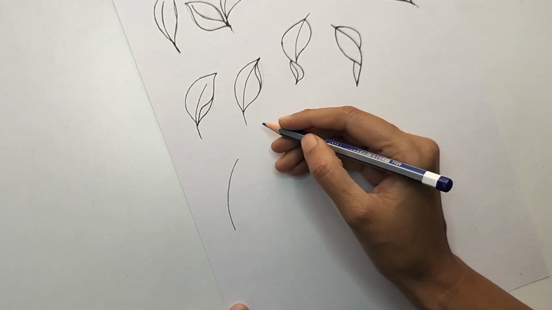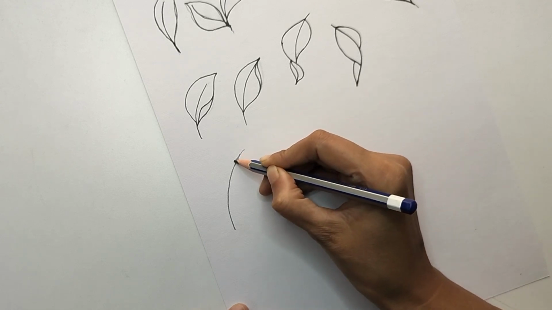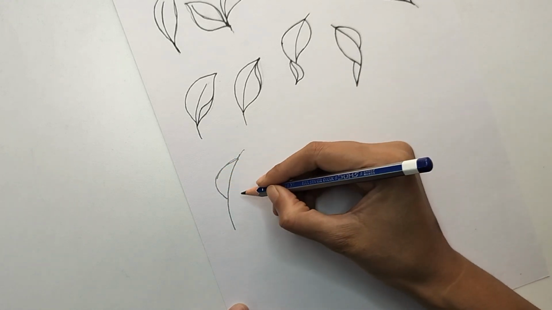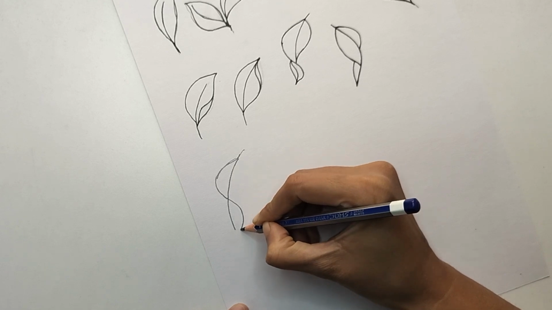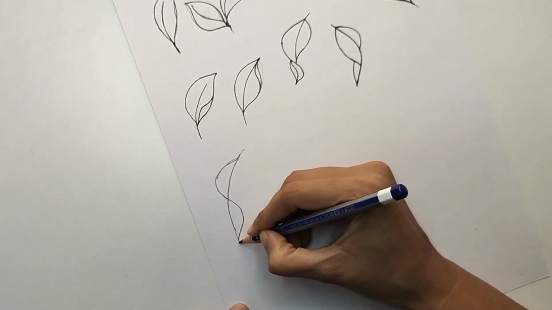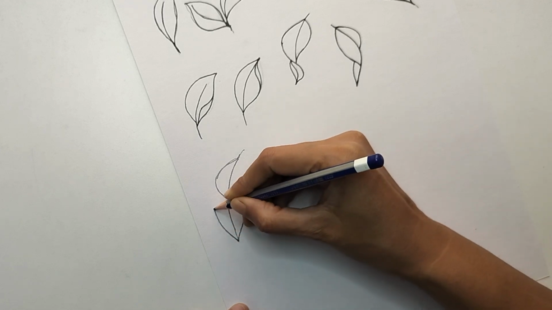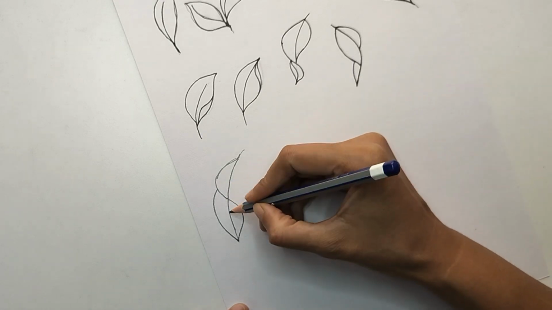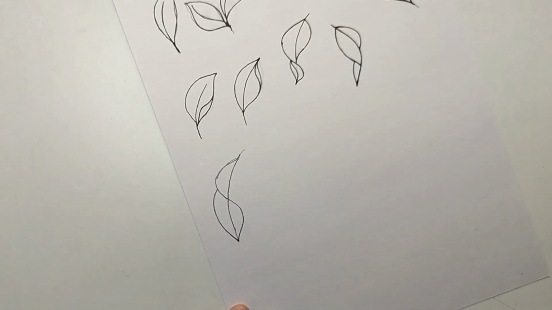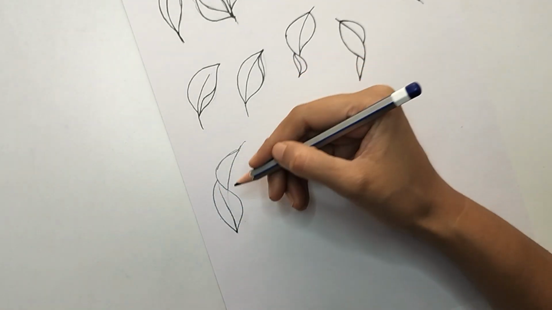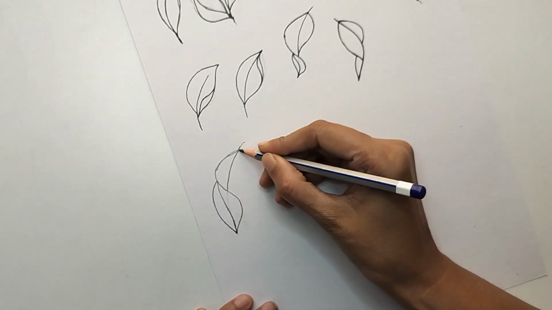So create a curve like this, and then you can start creating the lower portion of the leaf. So you can create an S kind of shape throughout from the middle, something like this, and then you just need to complete this leaf. Because of the S shape that we have, we are going to create a different perspective, but make sure you are adjusting the middle line as per the leaf angle. And because the leaf is twisted, we need to adjust the middle line and just complete this particular leaf.